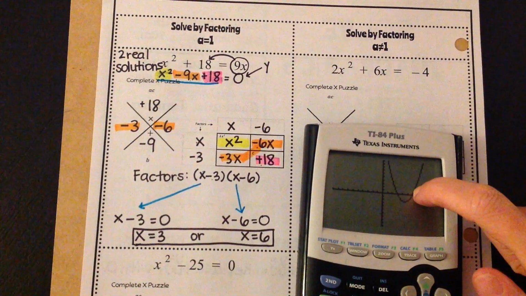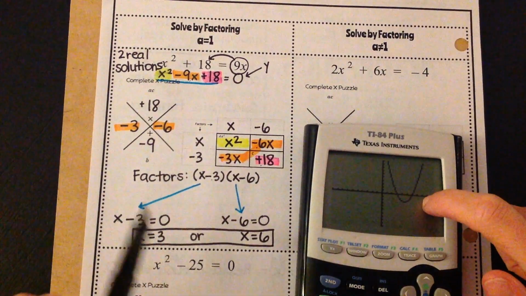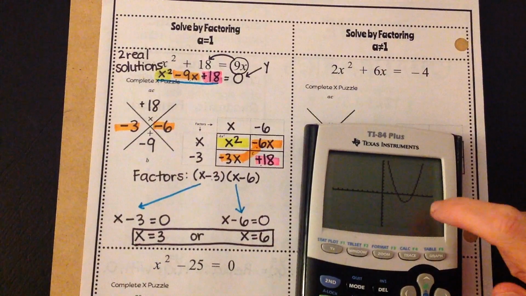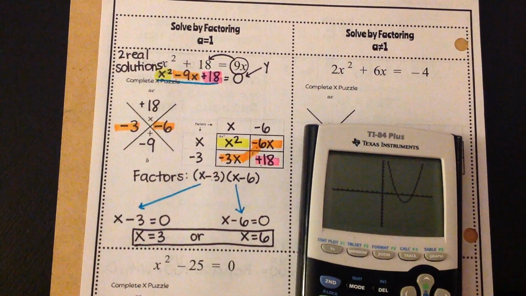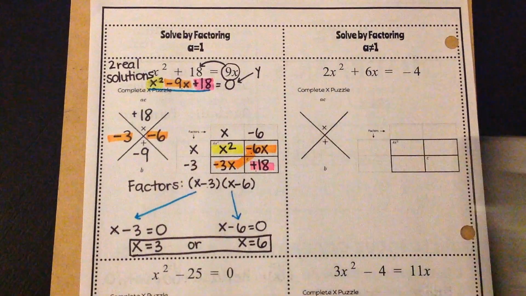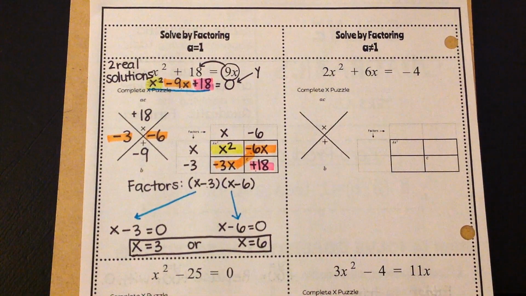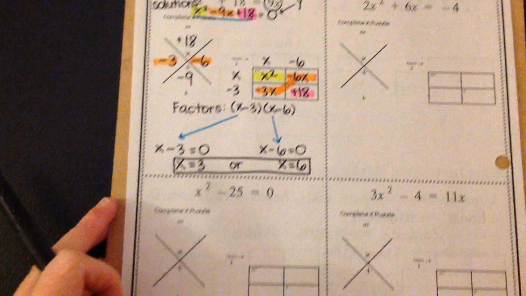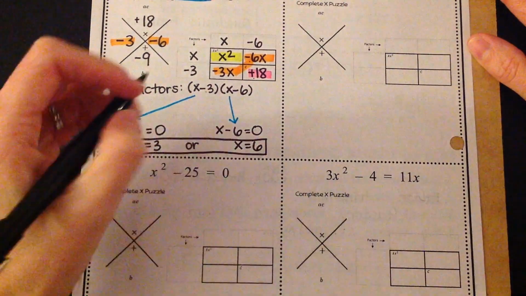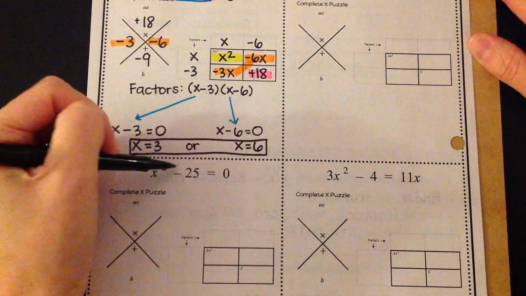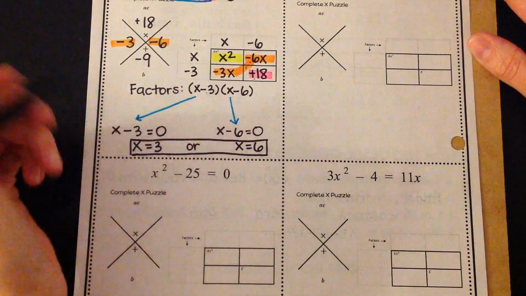Now, will the graphing calculator always be able to give you the exact answers for x? No, but it will help you tell how many answers you should get when you factor, which is going to be a very nice piece of information to have. So now we're going to factor the next one. We've got x squared minus 25 equals 0. So again, I notice that I'm missing an x term.